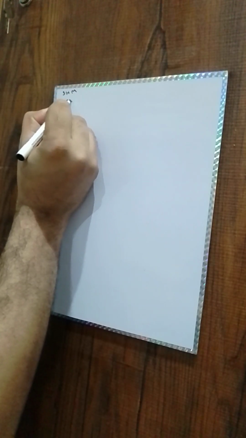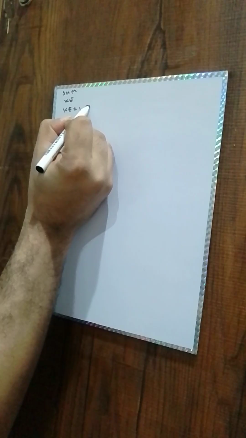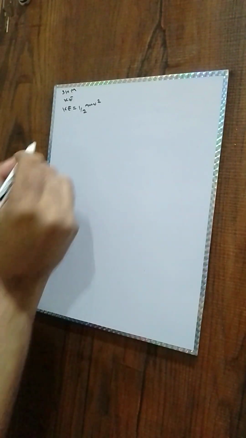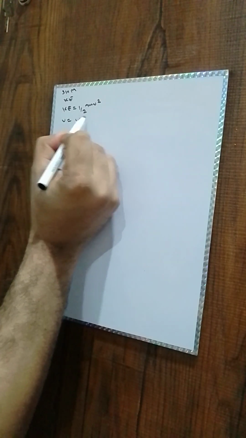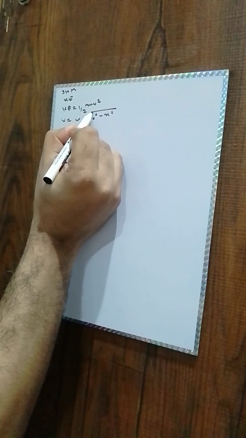Simple harmonic motion and kinetic energy. We have to make a form for it. So KE basically is equal to 1 by 2 mv square, as we know from mechanics, and v, as we established for SHM, is omega into the root of x naught square minus x square.